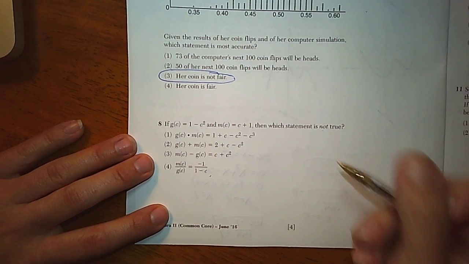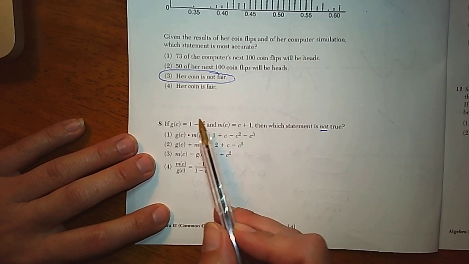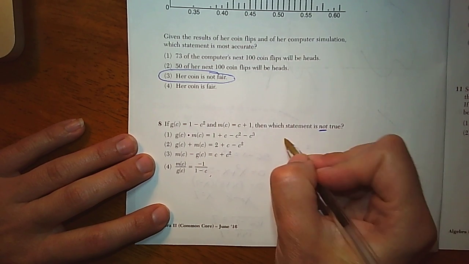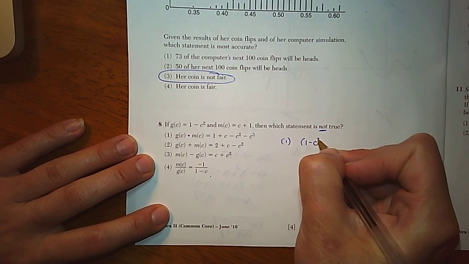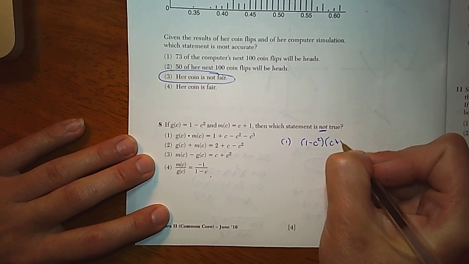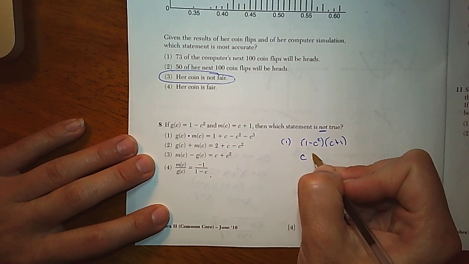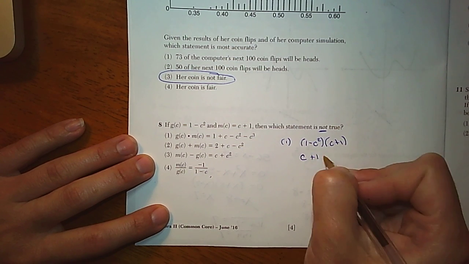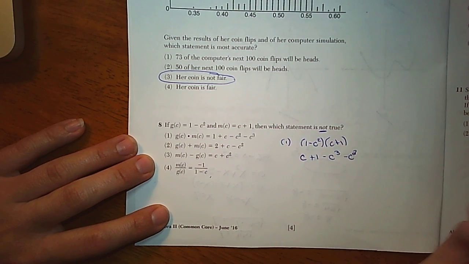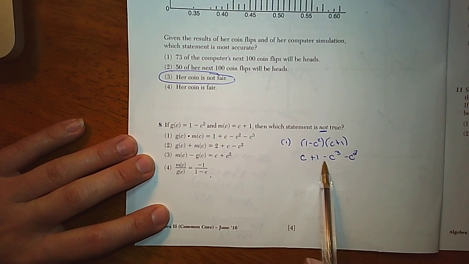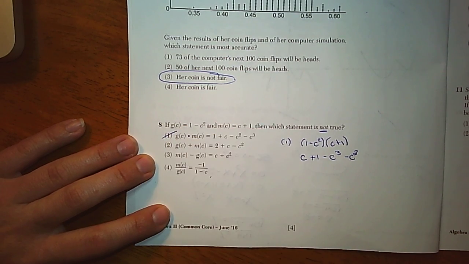Which statement is not true? Okay. So this one, they want us to multiply the 2 pieces together. So let's try number 1. So I want to multiply 1 minus c squared times c plus 1. So I'm going to distribute this. So I get c plus 1 minus c cubed minus c squared. So let's check this out. There's the c, there's the 1. So that is true. So I'm going to cross that off.